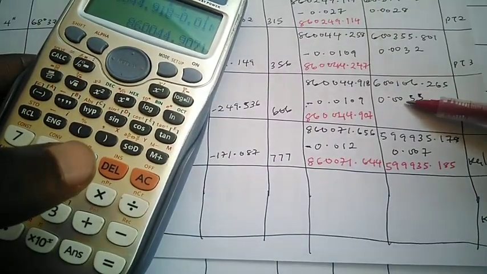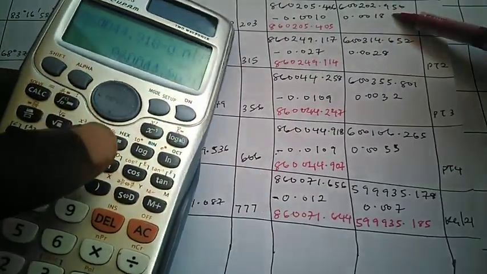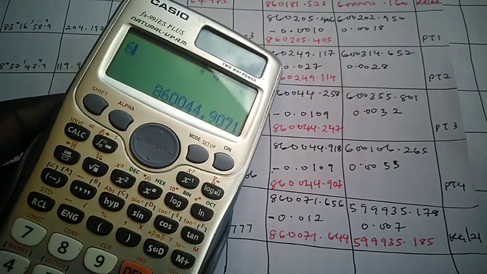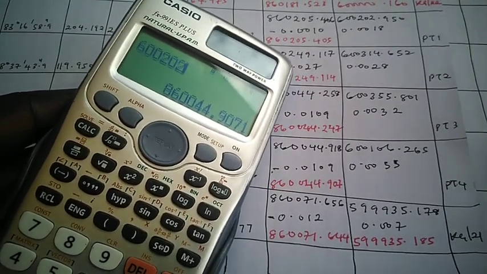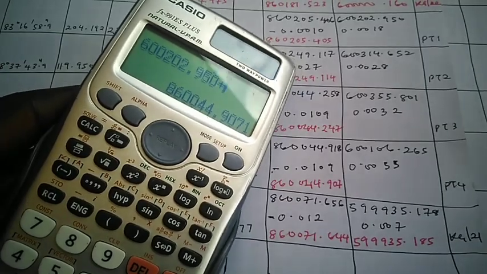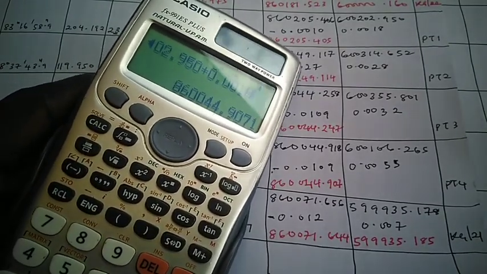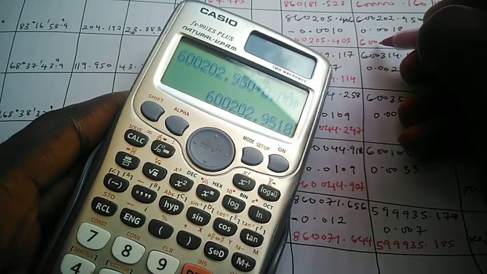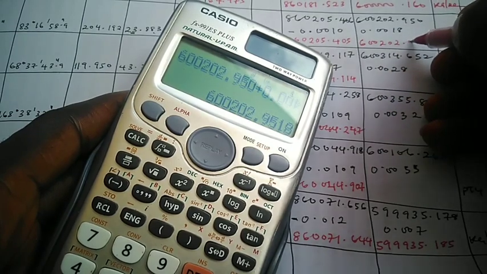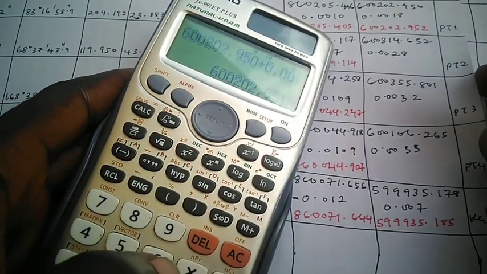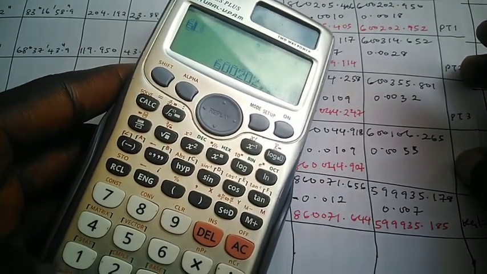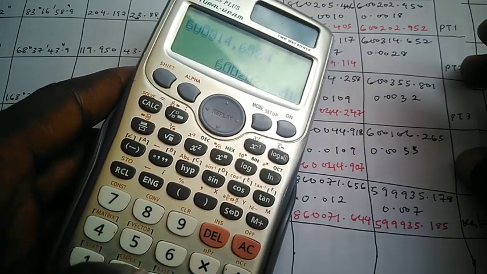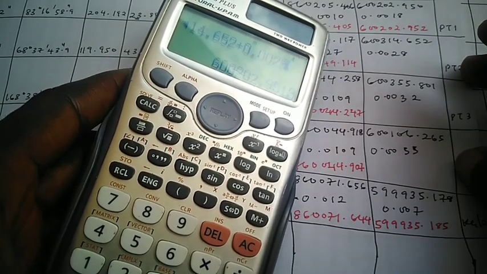Now let's come to the eastern values. It's still the same approach. Since this is plus, we are going to add everything. So we have 600,202.950 plus 0.0018. Our sum here is 600,202.952. The next line we have 600,314.652 plus 0.0028.